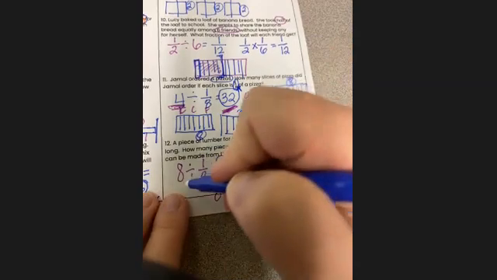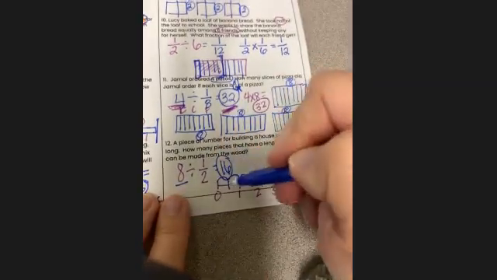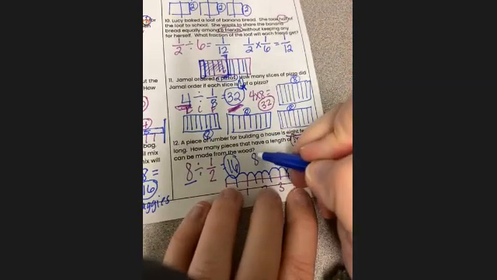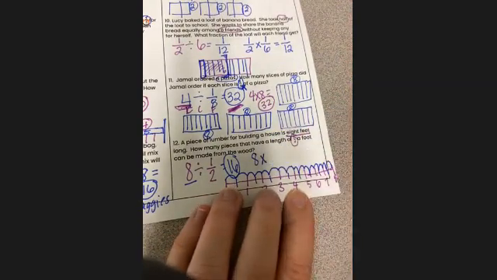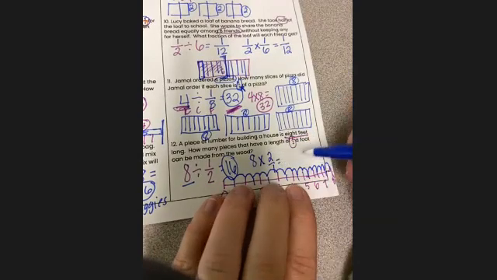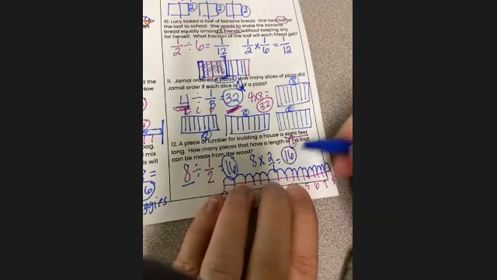So I started with my whole number, so my answer has to be larger than the whole number that I started with. Or I can do keep the 8, change the division to multiplication. The flip, the 1/2 is going to become 2 over 1, and 8 times 2 is 16.